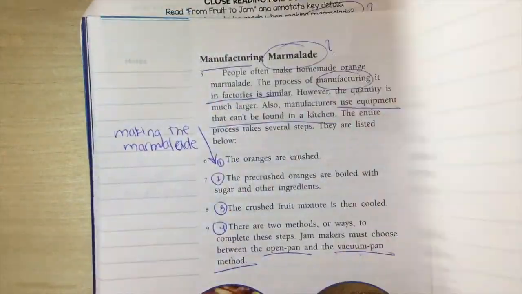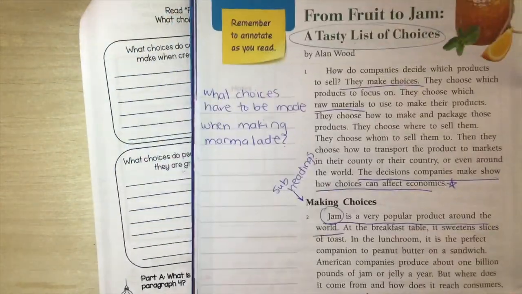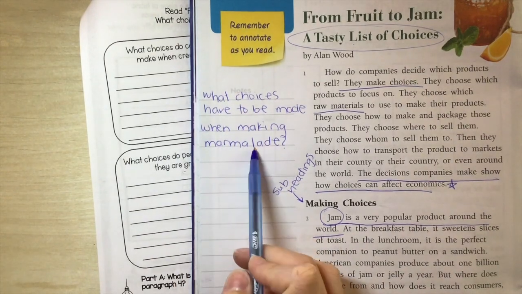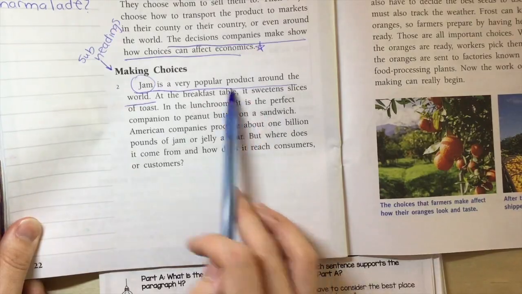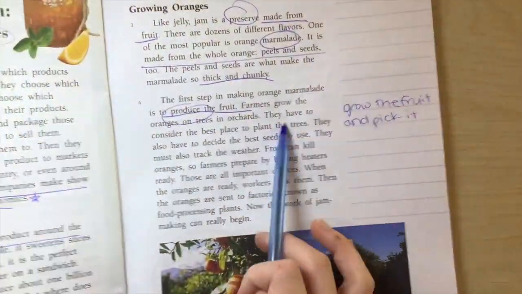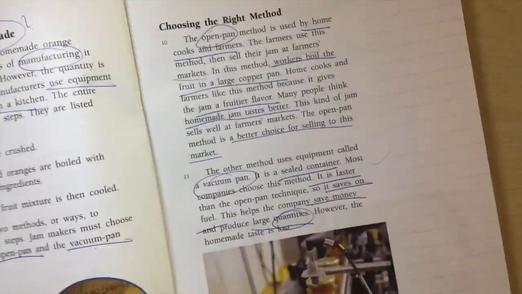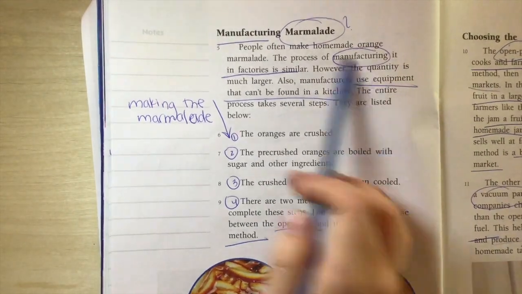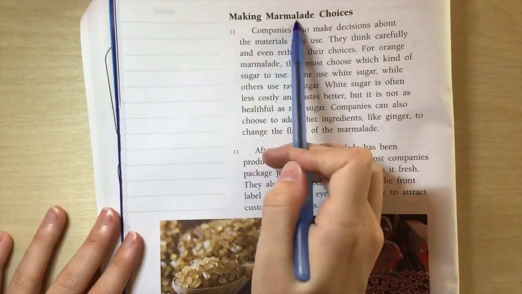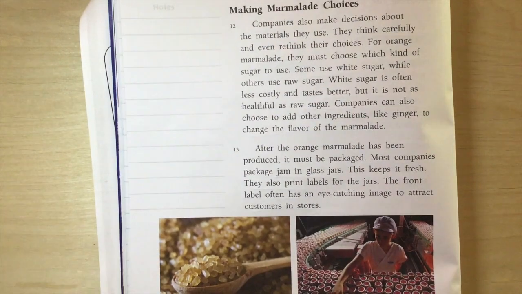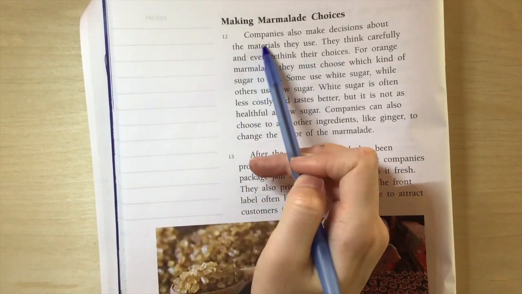So sometimes what I like to do is I stop my reading, go back to my question. What choices have to be made when making marmalade? Okay, so far you have to choose the product that you want, pick the fruit, manufacture, make the marmalade by choosing a method. You either do an open pan or vacuum pan, and then we're going to continue on. Making marmalade choices.